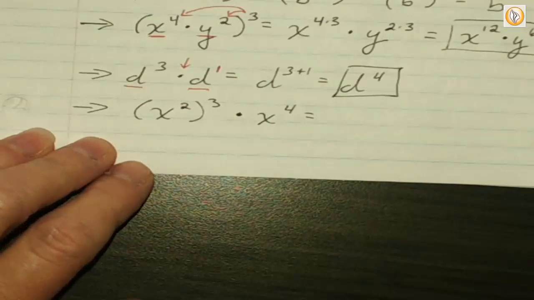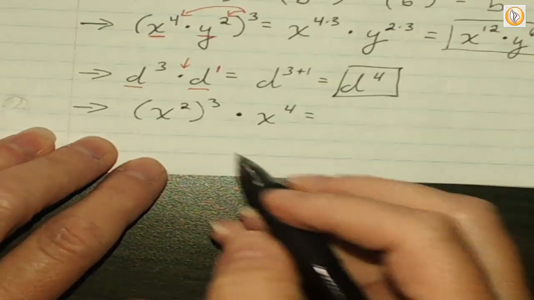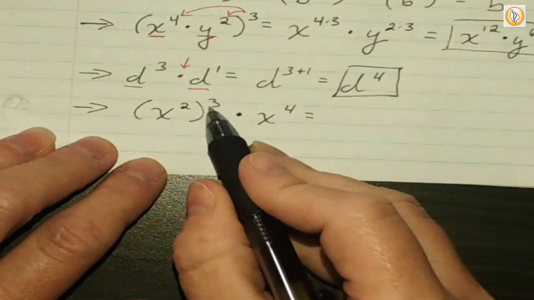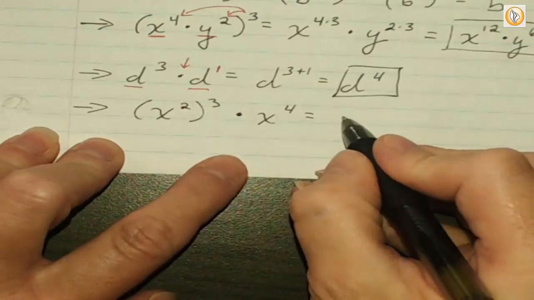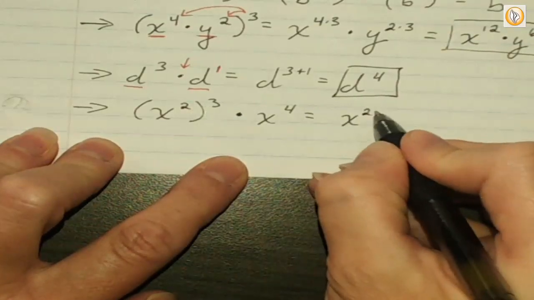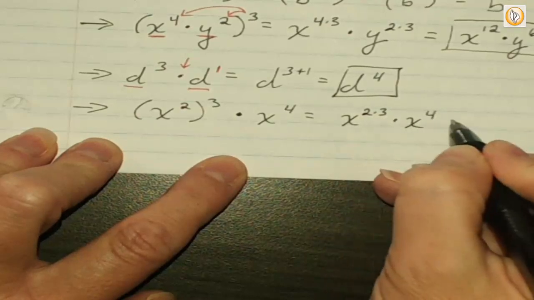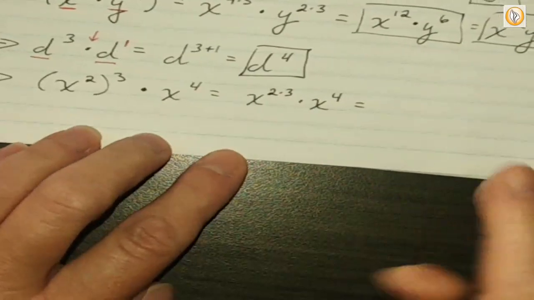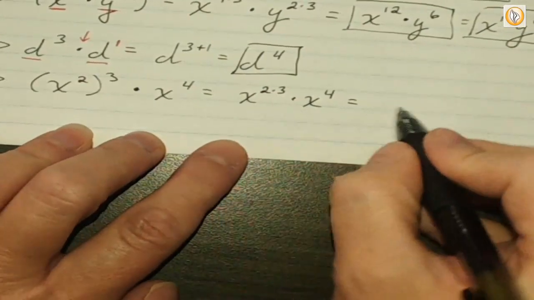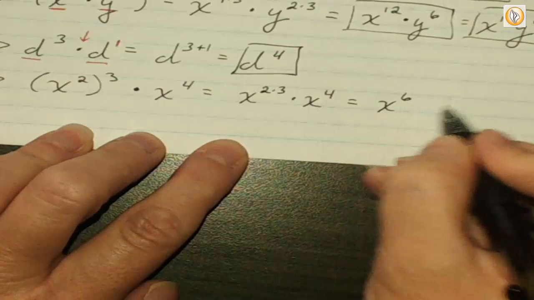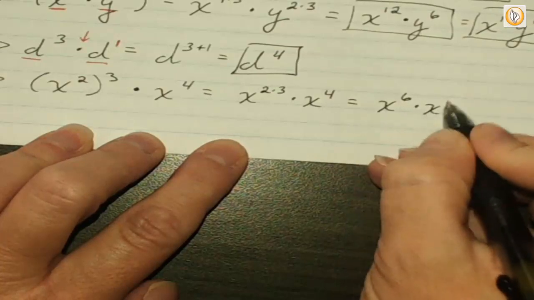You take the 2 and the 3 and you multiply them. That's all right. So we're going to multiply the 2 and the 3, and I'm rewriting my problem. So 2 times 3 is? Okay, so I'm rewriting my problem. X to the 6th power times x to the 4th power.